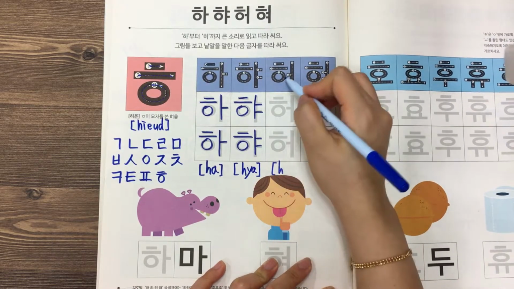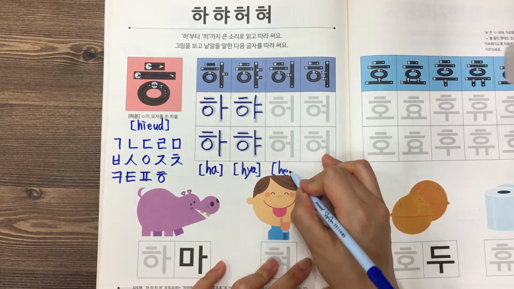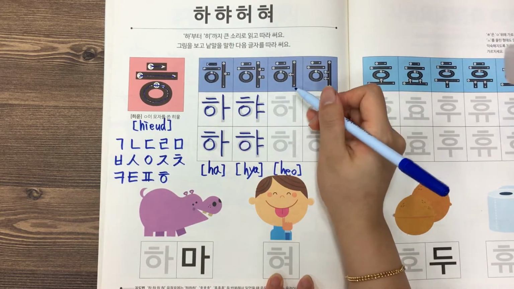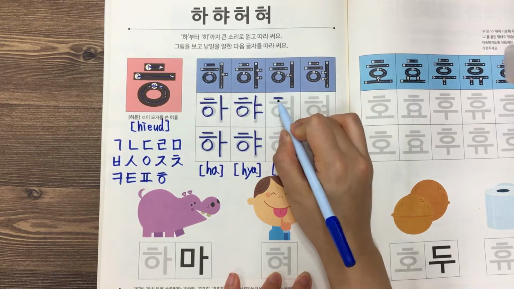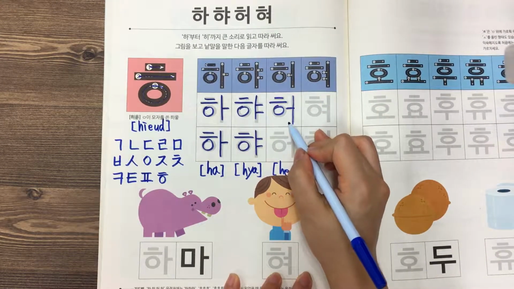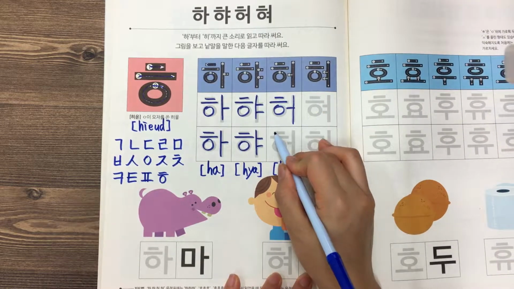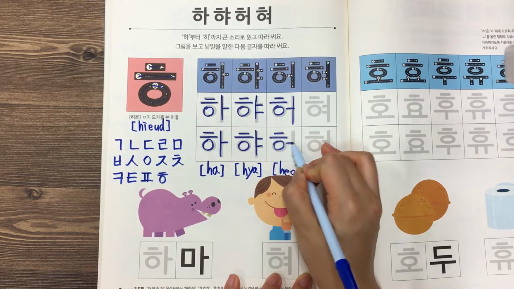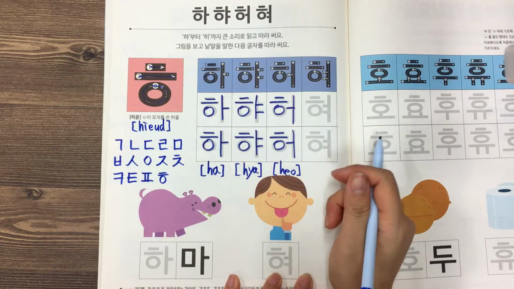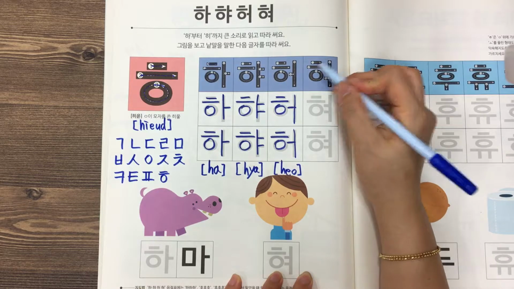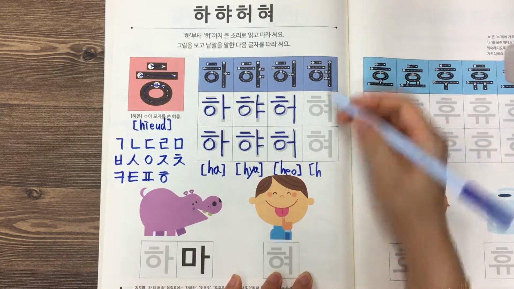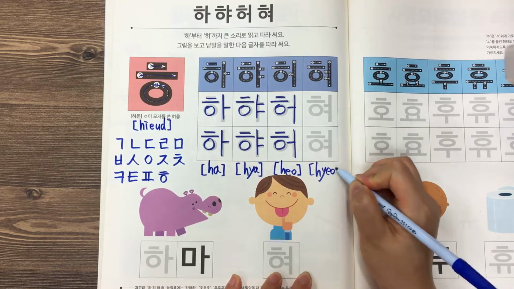Next one. 히읗 plus 어. 어 is E-O. So this is 허. Writing 1, 2, 3, 4, 5. 허. 하나, 둘, 셋, 넷, 다섯. 허. Next one. 히읗 is H plus 여, which is Y-E-O.